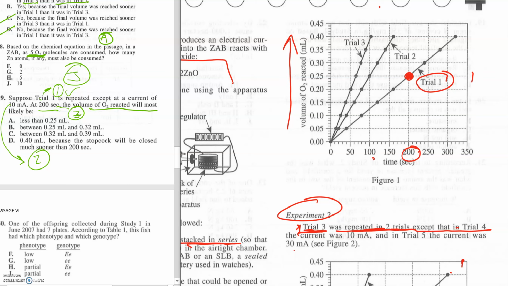At this point, again, this is a speed test, I think it's common sense that the more electricity, the more current you're putting into it, the more volume of oxygen would be reacted. So if this graph is showing me what 20 milliamps is, and we only have 10, then I'm going to go with most likely. It doesn't say exactly, it just says most. What's it most likely to be? What does common sense tell you it is? And that would be A. It's going to be less. There's less current going into it, so it'll be less than when it had twice as much current over here, and it was 0.25. So I'm going with less than 0.25, A.